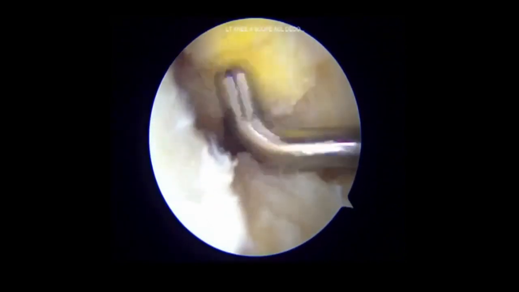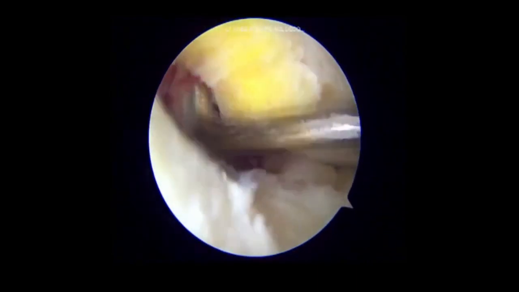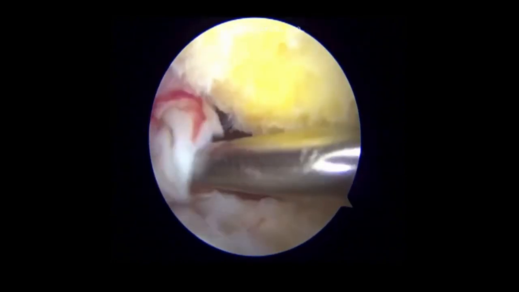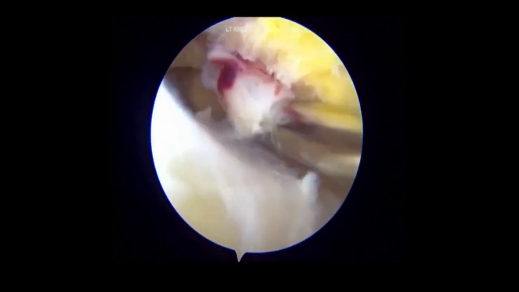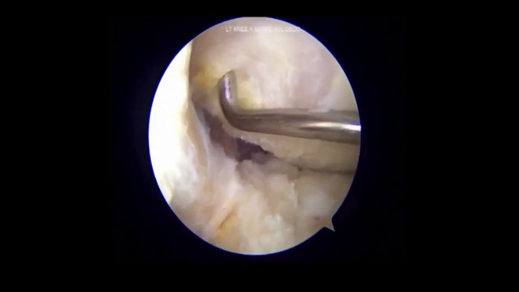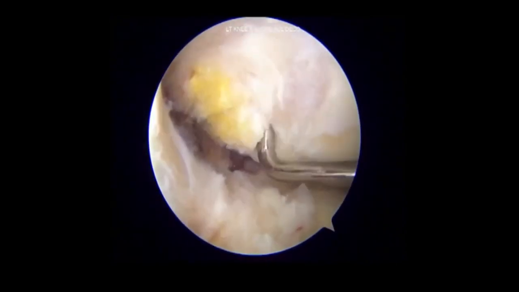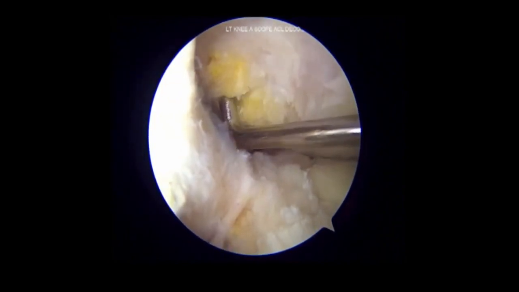The probe is then passed to palpate the posterolateral compartment for any residual mucoid tissue, which is then shaved off, confirming adequate decompression of the posterolateral compartment. The probe confirms an adequate clearance. The femoral footprint of both the bundles is probed with the hook probe.